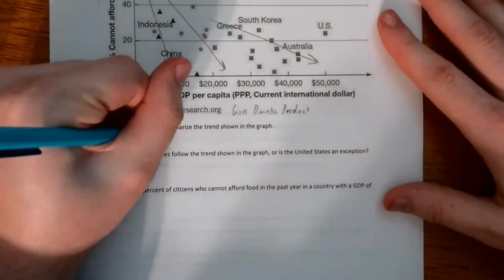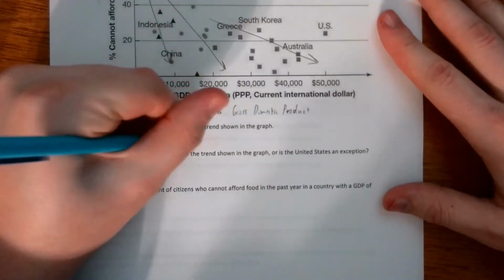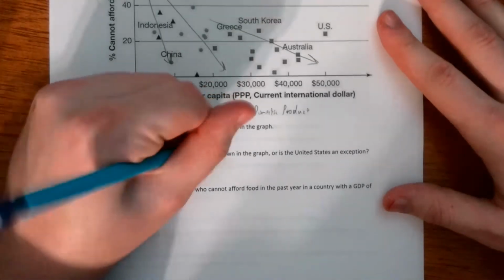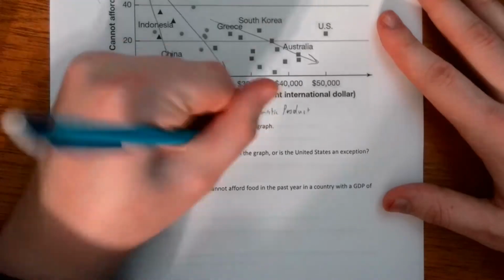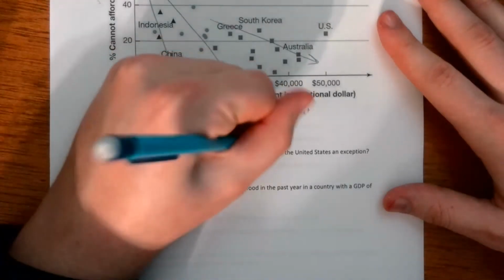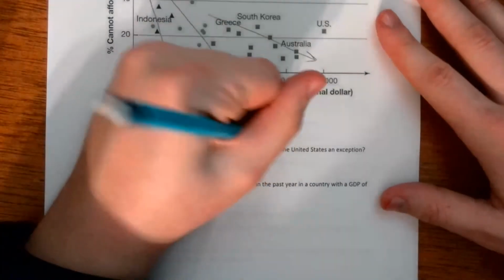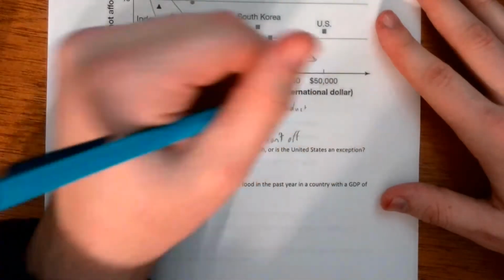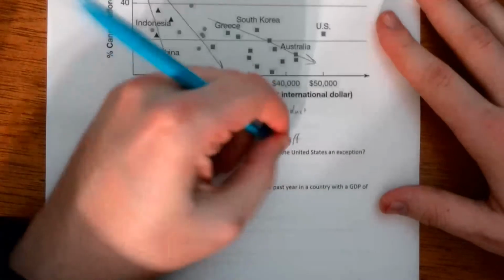So I'd say the higher the GDP, the lower percent can't afford food. Sorry about that, can't afford food.